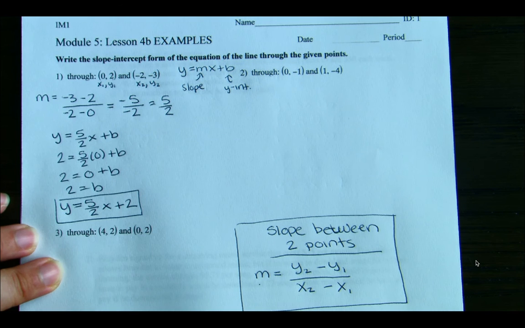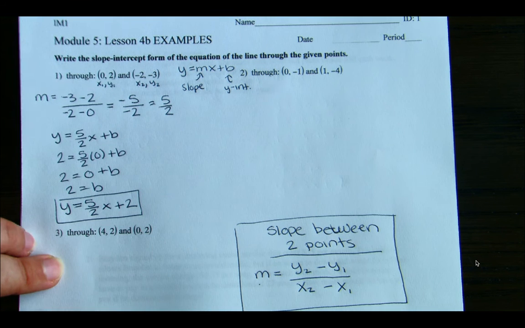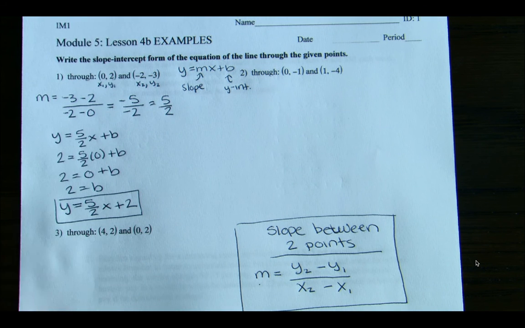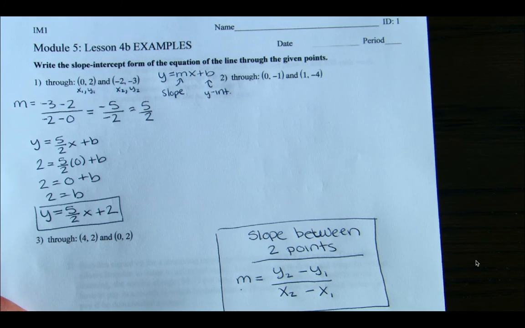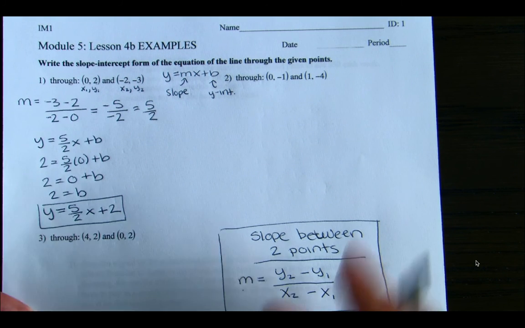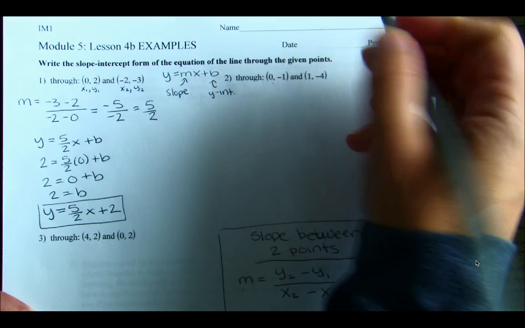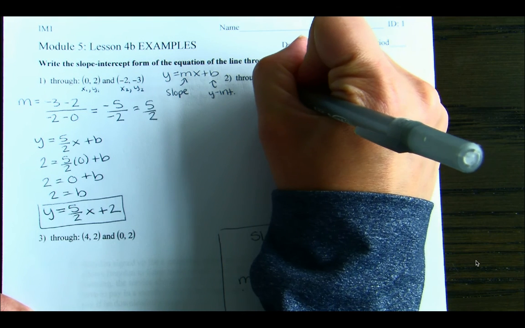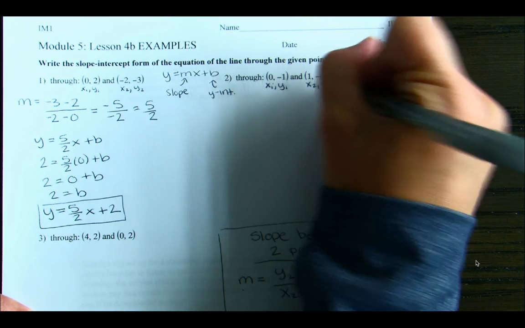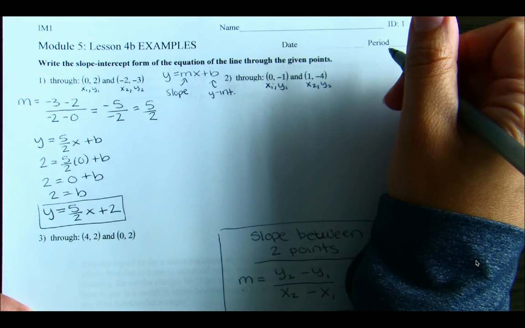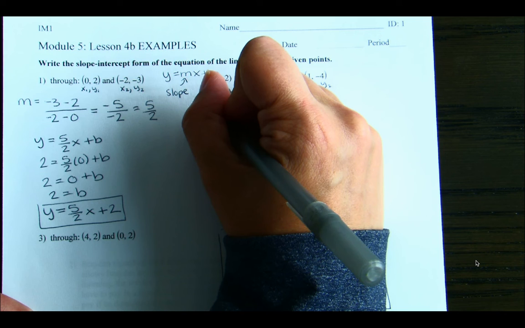So now we're going to do that again. If you don't need more examples, that's totally fine, but there will be 2 other examples in this video just in case you need to see it a couple of times or want to practice it yourself. So the next one, I have these 2 points. Again, I'm going to label them x1, y1, x2, y2. And from there, I'm going to find my slope.